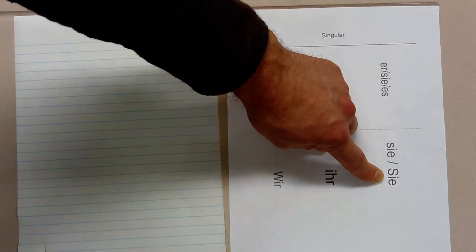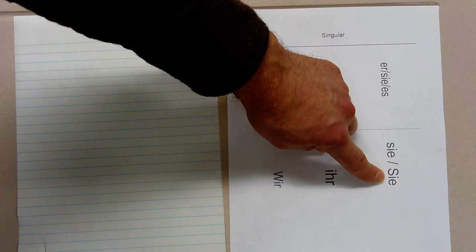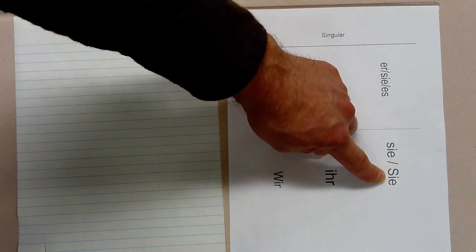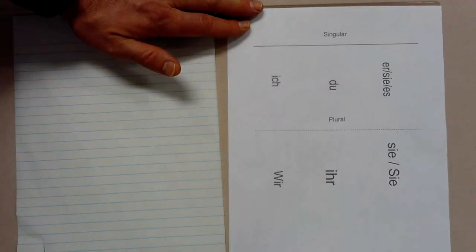Sie is you formal. Okay, so if we're addressing someone in the second person and we're talking to someone that we don't know very well, or it's an adult that's older than us, we would use Sie for you formal. All right, so I'm going to show you.